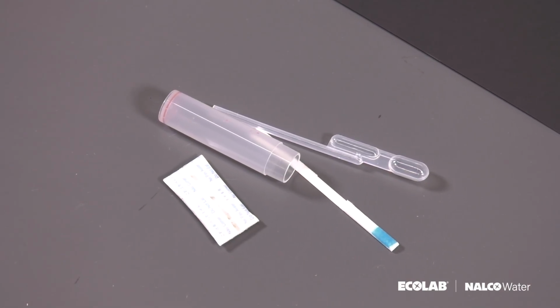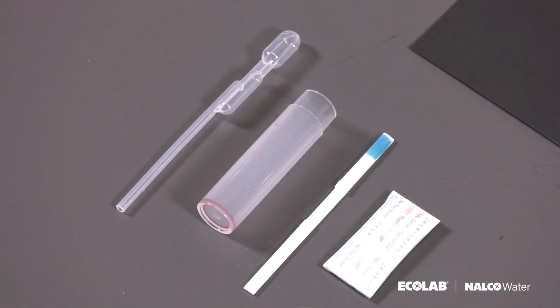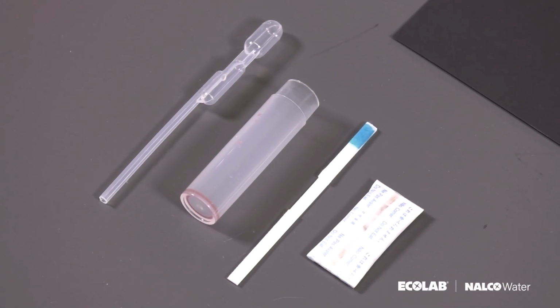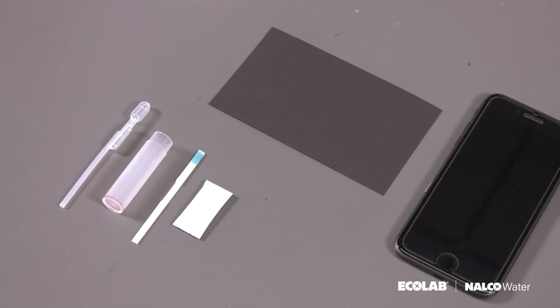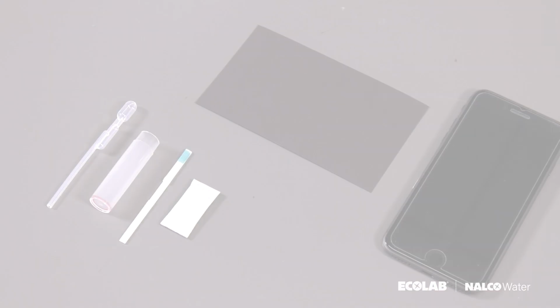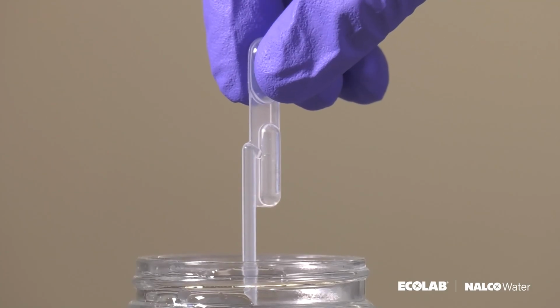Verify all test kit items are available, which includes volumetric pipette, 1 test vial, 1 test strip, 1 desiccant, 1 backdrop. We'll now go over a few quick and easy steps on how to run a test. Add the water sample to the test vial using the pipette, 1 squeeze.